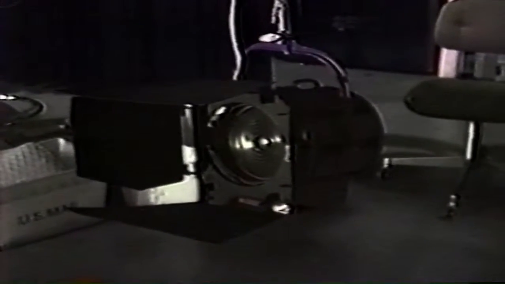Barn doors offer a method of restricting the beam size from luminaires. They are normally fitted to spotlights. Barn doors consist of a frame of 4 metal flaps. Tilting the flaps up or down will restrict the light beam.